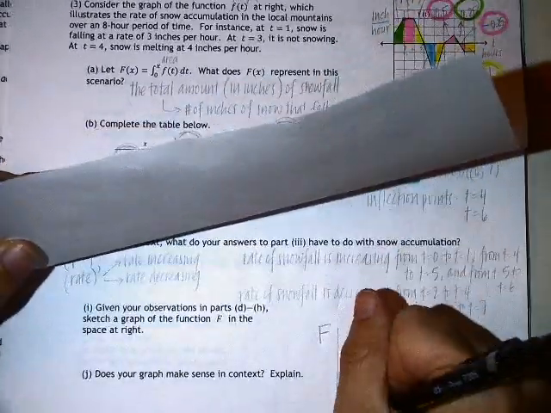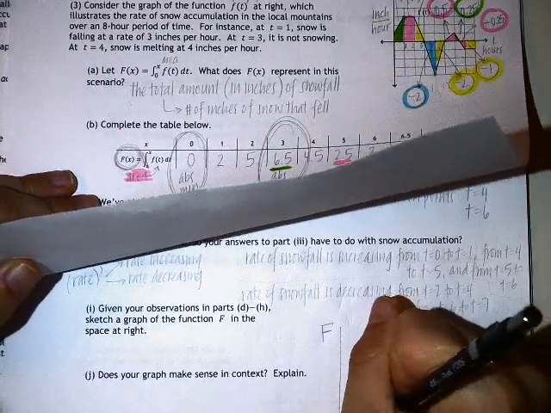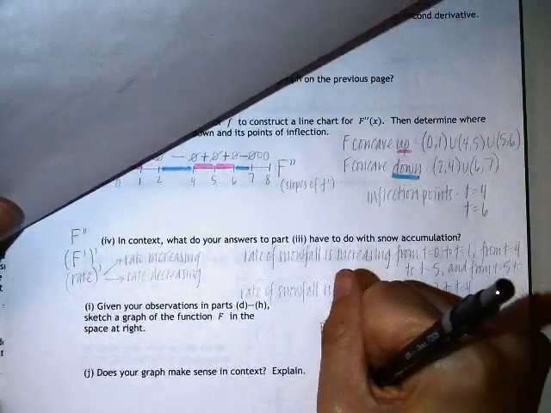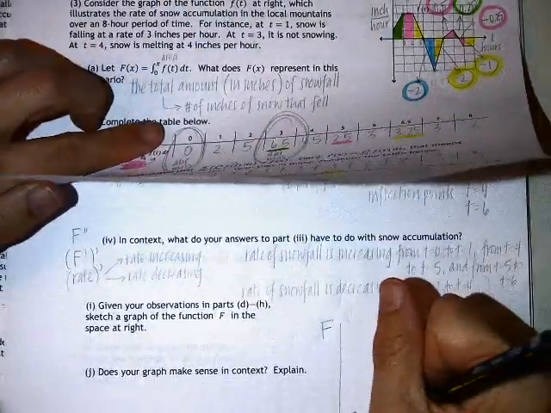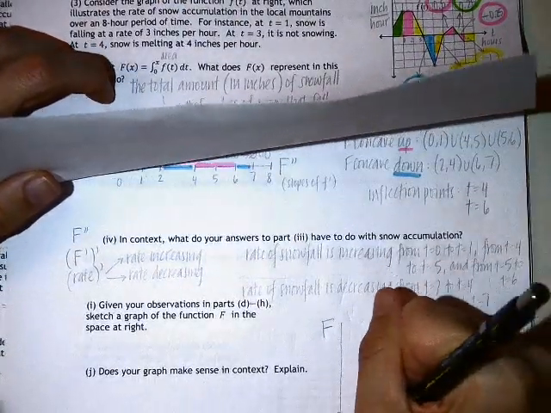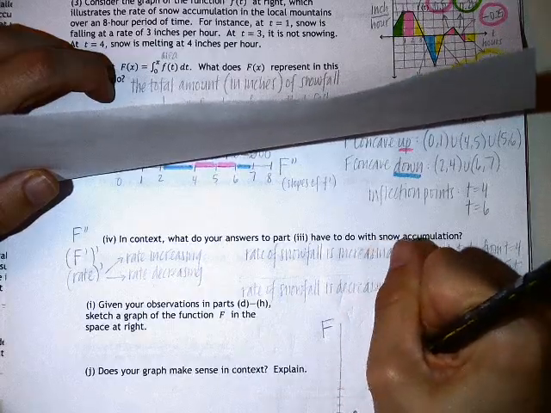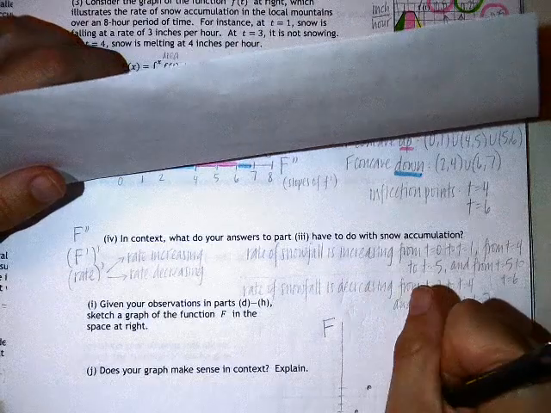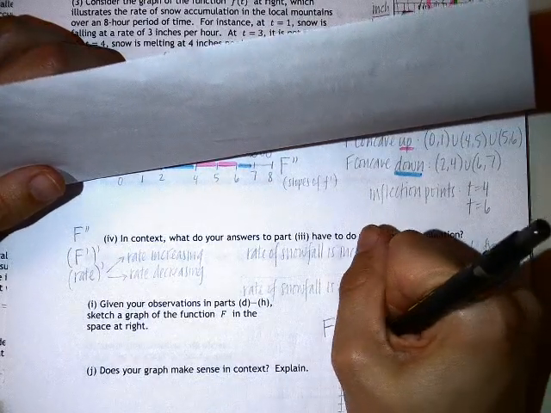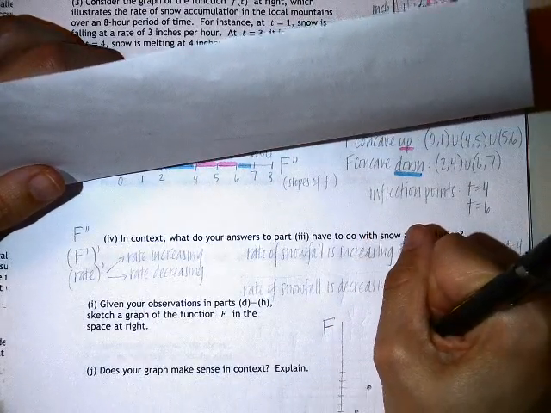So 0, 0, I can plot that point. 1, 2, I can plot that point. I have 2 and 5, so 2 and 3, 4, 5 here. I have 3 and 6.5, so 6, 7 would be in between.